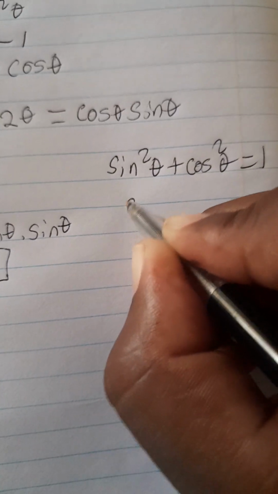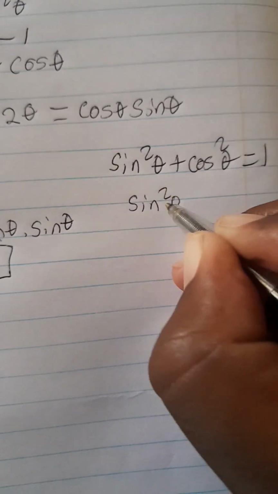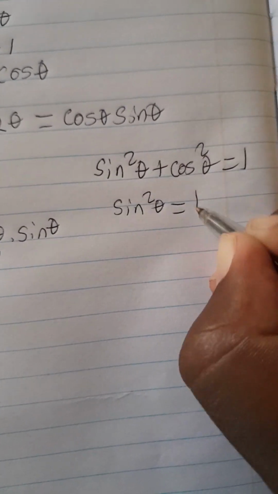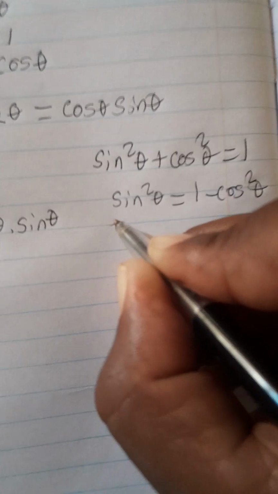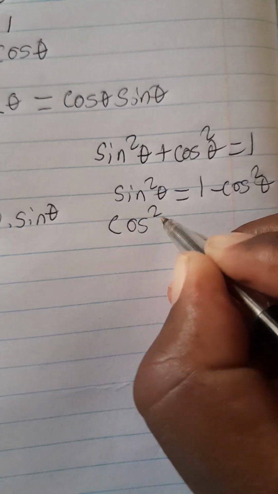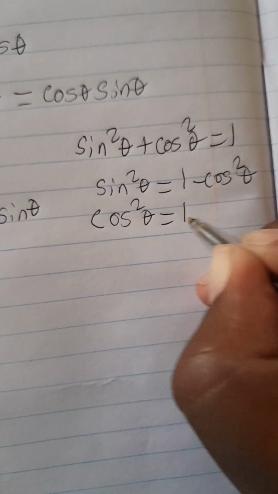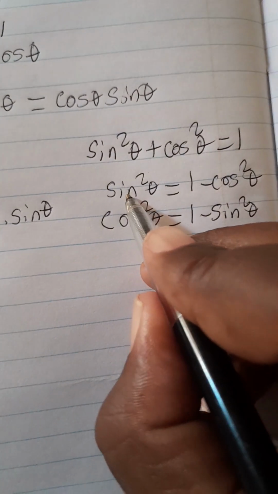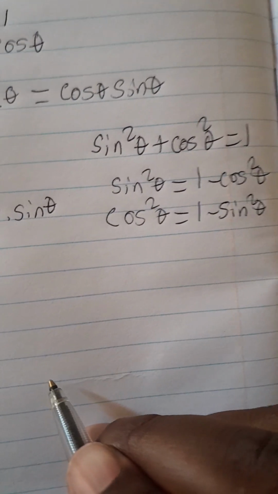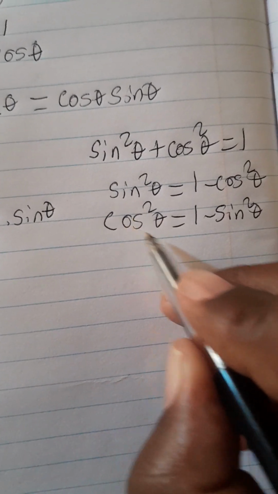If you want to make sine the subject, you say sine squared, then take cos to the other side. This will be 1 minus cos squared theta. If you want to make cos the subject, we transpose sine. So we are going to have 1 minus sine squared theta. Meaning that whenever you see sine squared, you replace it by 1 minus cos squared. Whenever you see cos squared, you replace it by 1 minus sine squared.